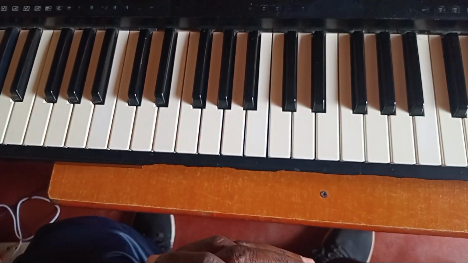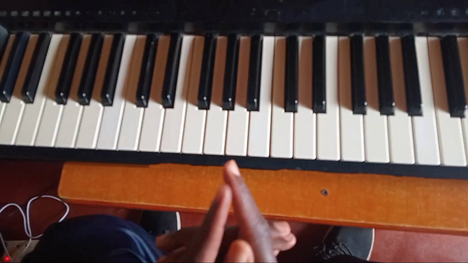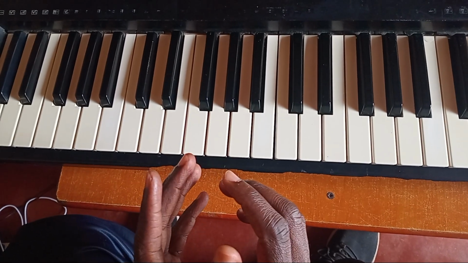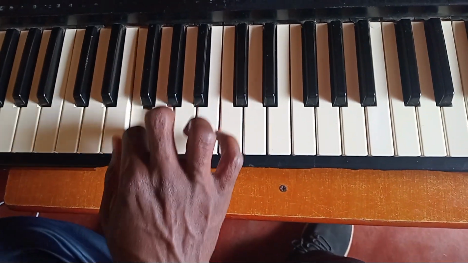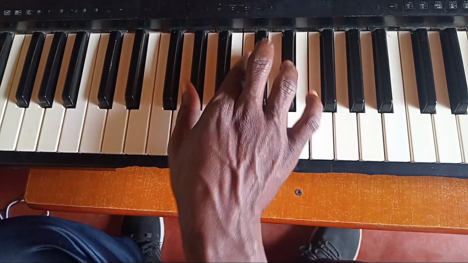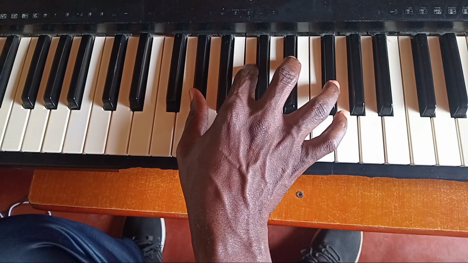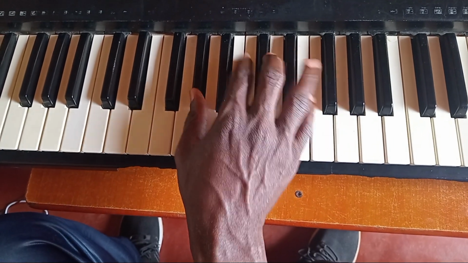Now, when we are moving to chord number 1, we normally use the dominant 7 of chord number 5. So in our scale of C sharp, chord number 5 is this. So we play the dominant 7 of this chord number 5 and we land to 1.